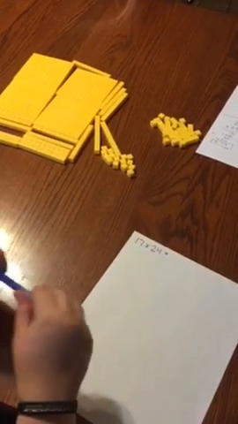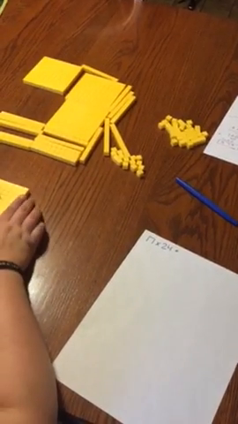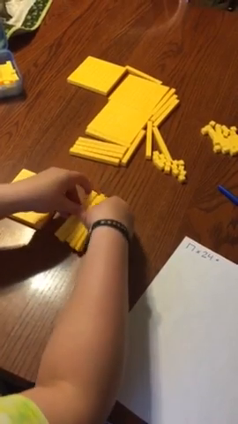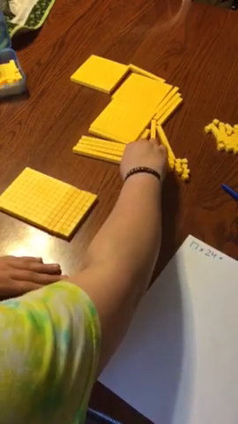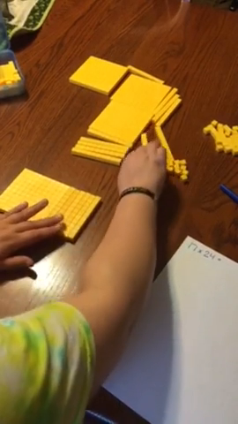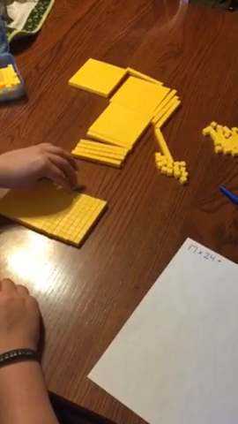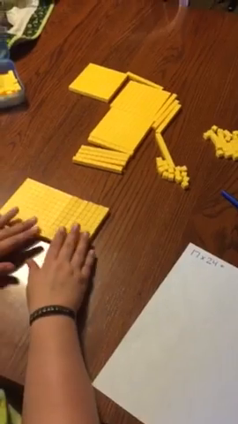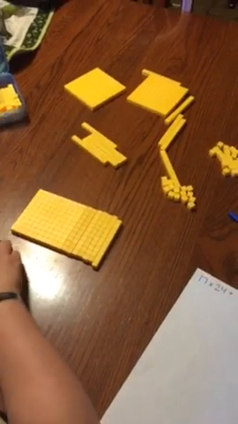All right. So to start out with, we're going to start with the flat again, which equals 100. And we're going to need 7 longs because the top of each long is 1 unit, and that's what we need to make 17. So we have 10, 11, 12, 13, 14, 15, 16, 17. So there's our 17. And next we're going to need to make 24 down the side.